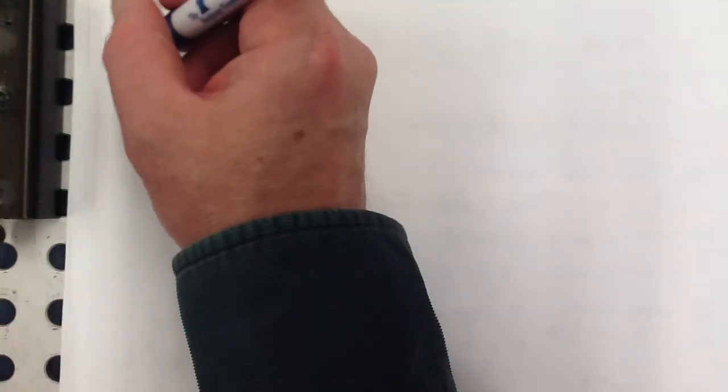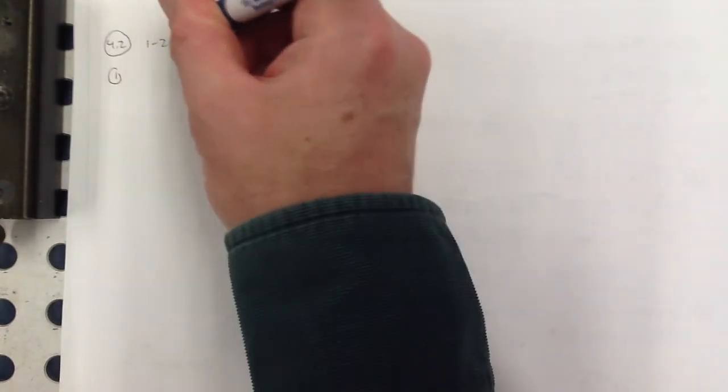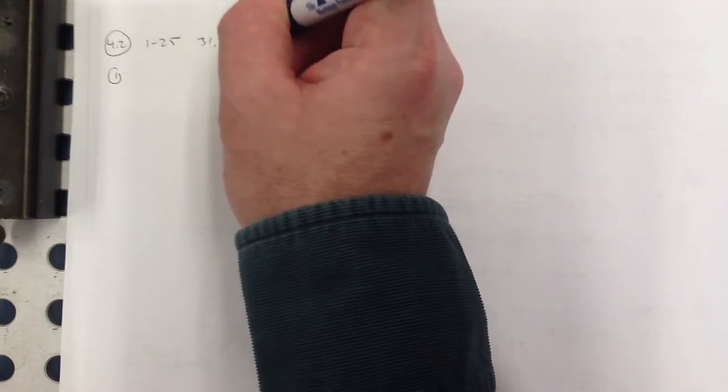So this is 4.2. I don't know why I drew a circle around that. That's weird, because it's not a problem number. We're starting at number 1. I'm going to do 1 through 25, odds, and then 31, 33, and 51 for good luck.